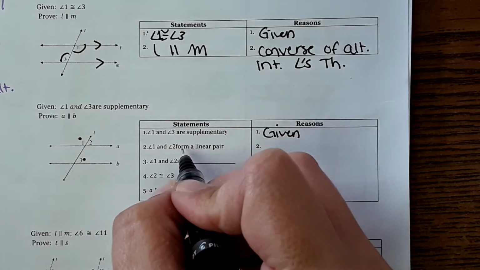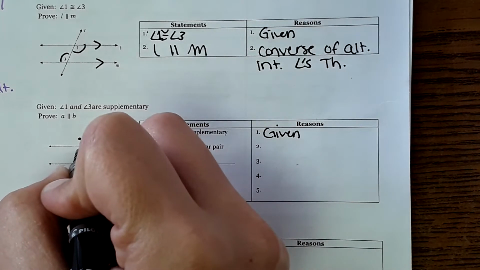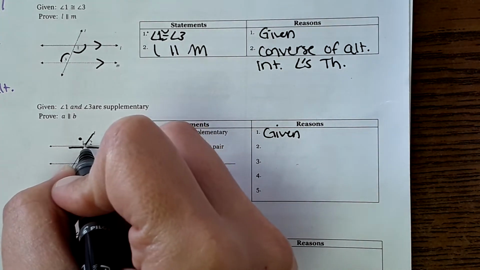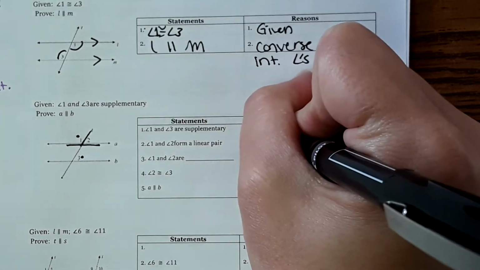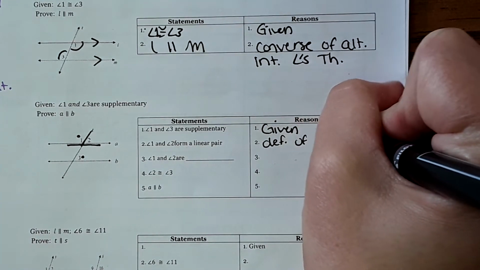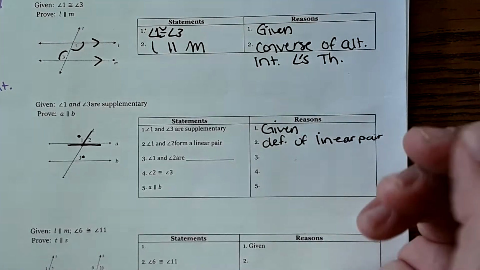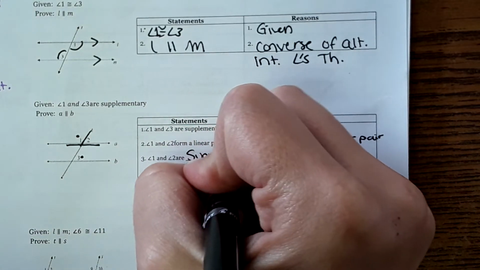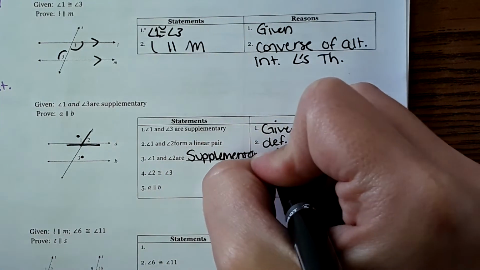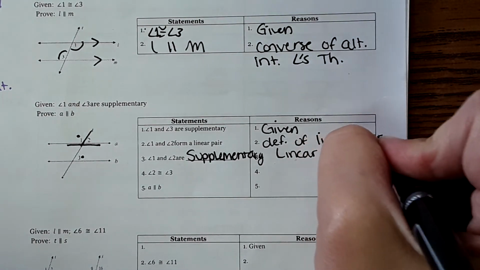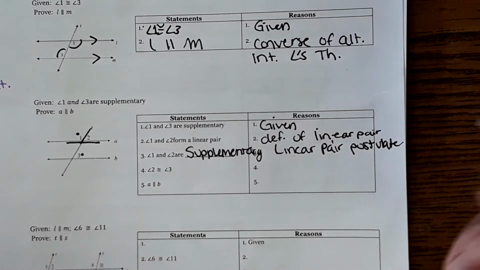So the next statement, it says 1 and 2 form a linear pair. I'm looking at the chart over here. 1 and 2, they do form a linear pair. There are two angles that come together to form a straight line. That is just definition of a linear pair. And then for 3, it says 1 and 2 are what? Well, if 1 and 2 form a linear pair, then they are supplementary. And that is linear pair postulate. If two angles form a linear pair, then they are supplementary.